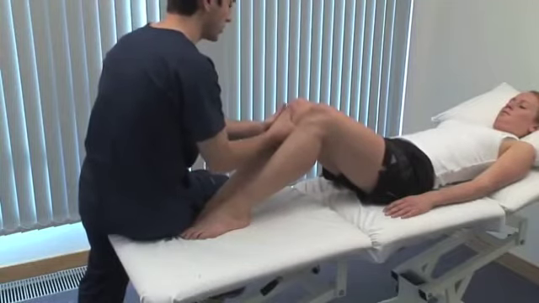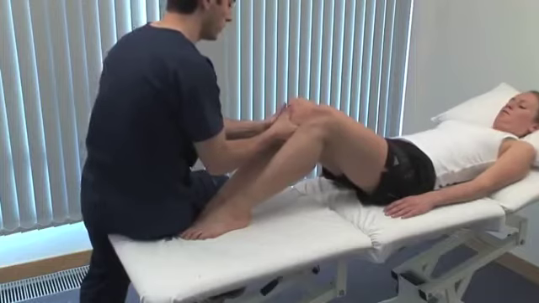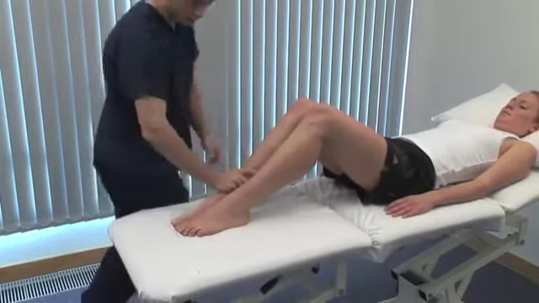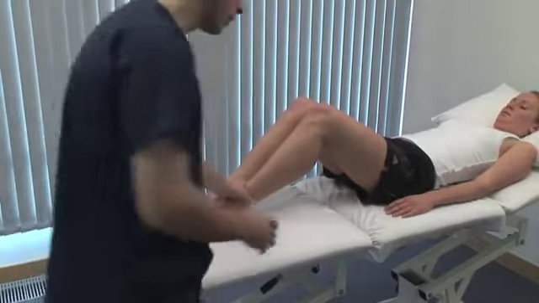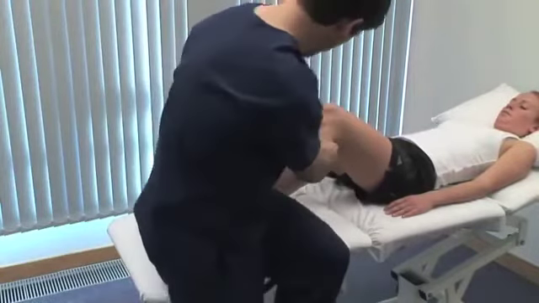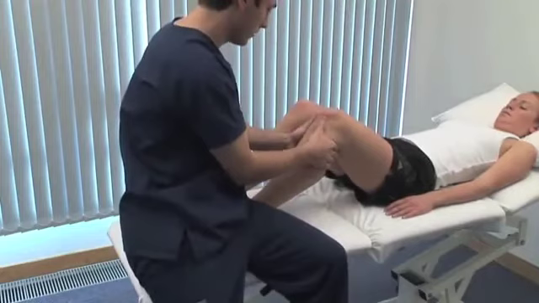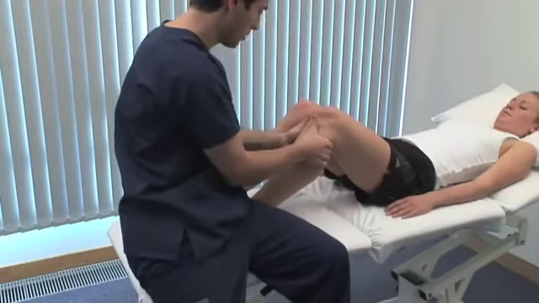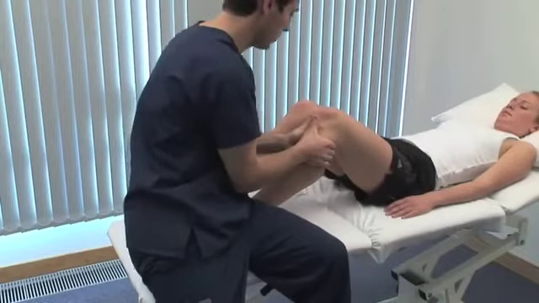Just relax your hamstrings. You can feel whether or not the patient is relaxed with your index fingers crossing the popliteal fossa. Abnormal forward movement suggests laxity or rupture of the anterior cruciate ligament. Abnormal posterior movement suggests a lesion affecting the posterior cruciate ligament.